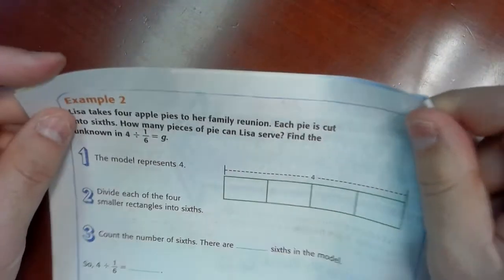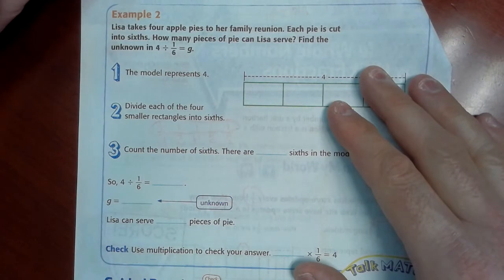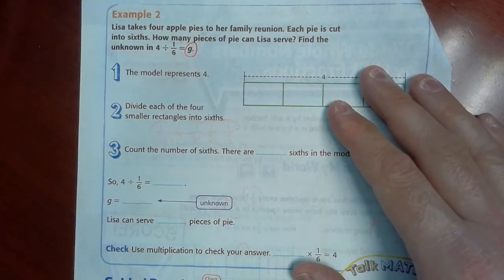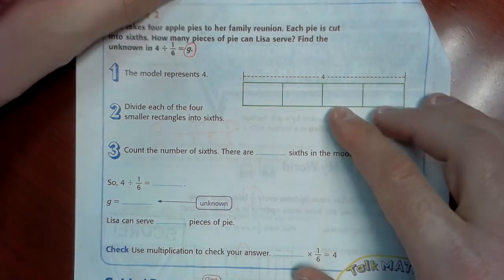Let's move on over to example 2. All right. Lisa takes 4 apple pies to her family reunion, and each pie is cut into sixths. How many pieces of pie can Lisa serve? So we have to find the unknown, which is G. Really, it's just the same problem we did earlier. We just put an algebraic G in there because that's what we're trying to find, the unknown.